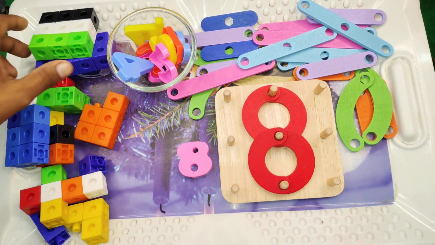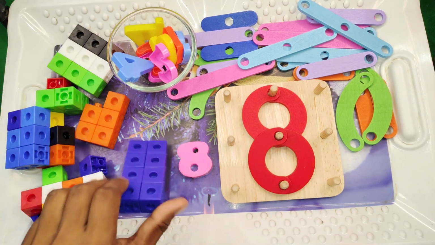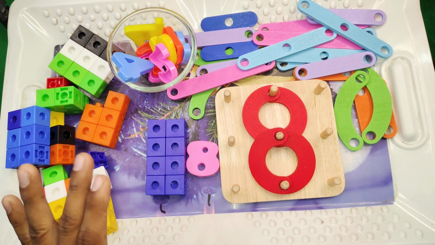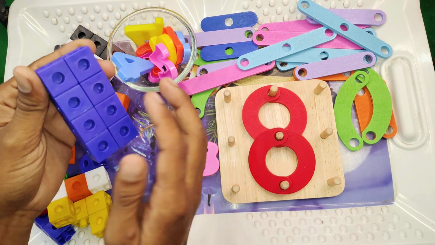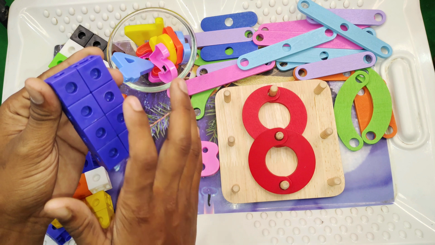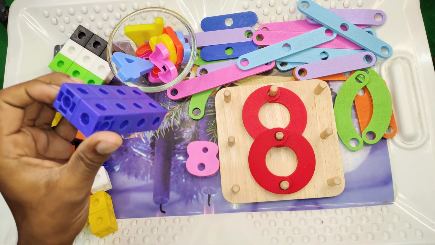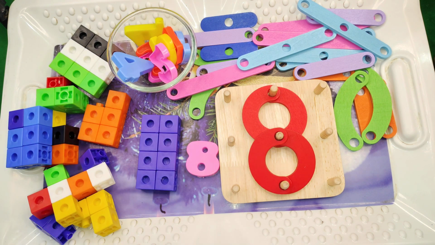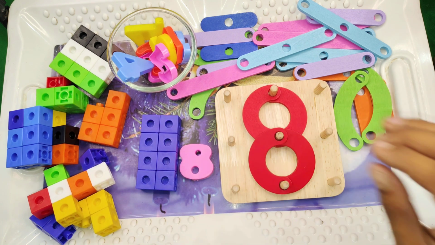This is number 8. And find the number blocks 8. This is number blocks 8. Let's count 1, 2, 3, 4, 5, 6, 7, 8. Yes, this is number blocks 8. This is number 8. And this is the puzzle 8.